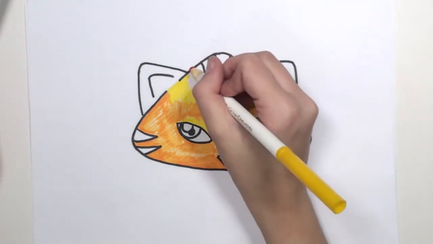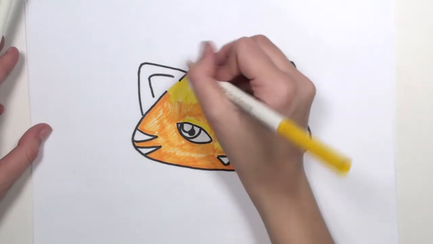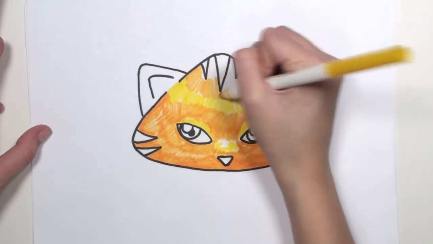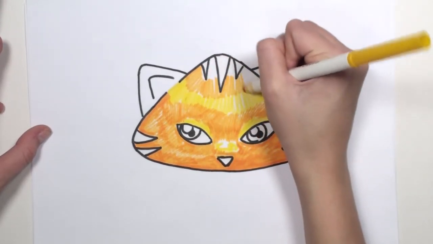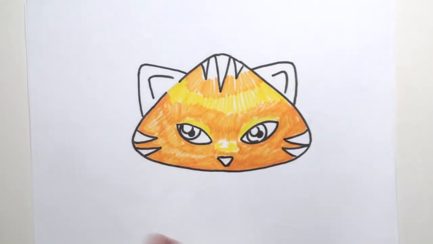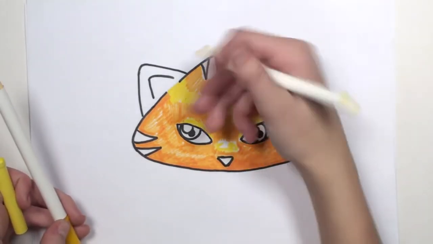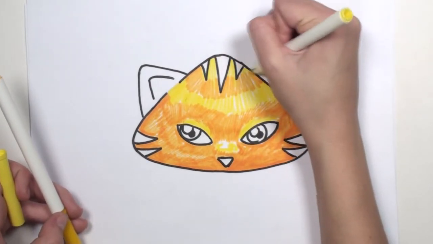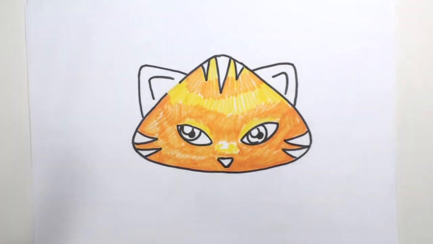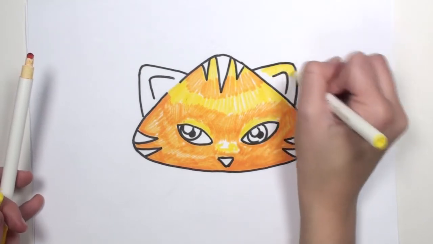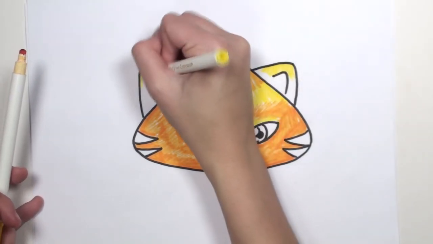And then with our orange, we're still going to come up to the top of the head and fill in the top too. So we'll have that pretty yellow shine across the forehead. With our bright yellow, we're going to come in and just do a little bit at the top, just where the light is touching it, just like that. The same thing with the ears. We're going to do the top edges of the ears yellow, because that's where it gets lighter.